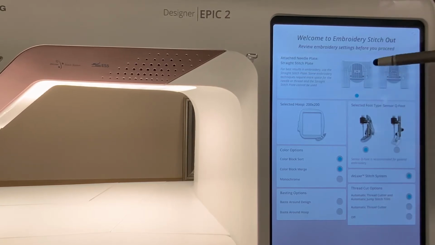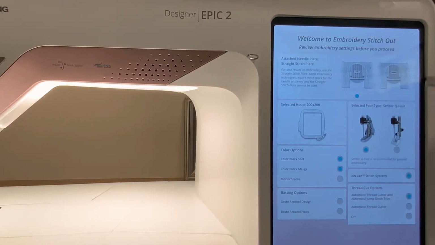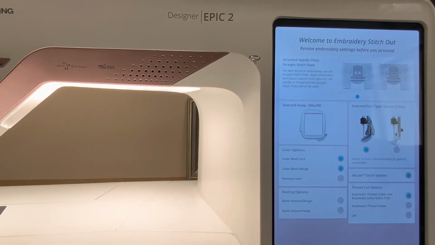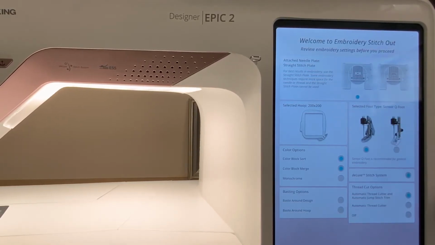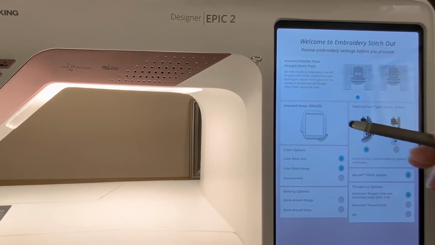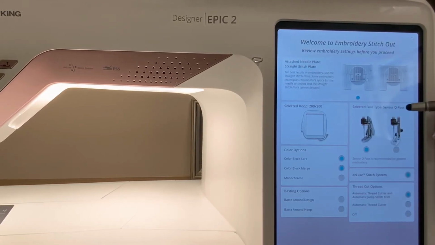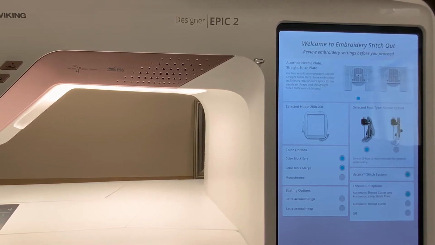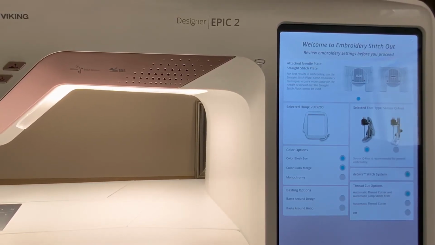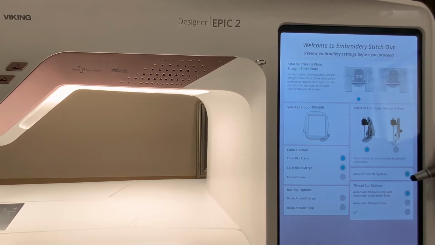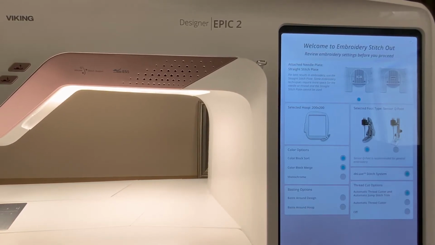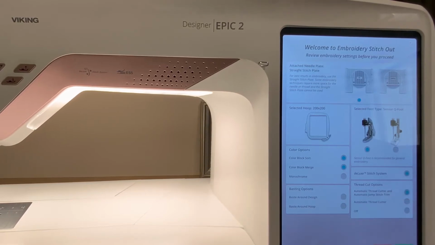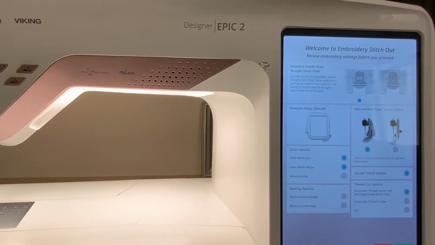So we have the straight stitch plate selected, and the blue dot underneath shows us that. We're going to stitch out in the 200 by 200 hoop. We have our sensor Q foot, which is the foot that I prefer to use most of the time. The deluxe stitch system is on, and I've also got the thread cutter and jump stitch trims on.